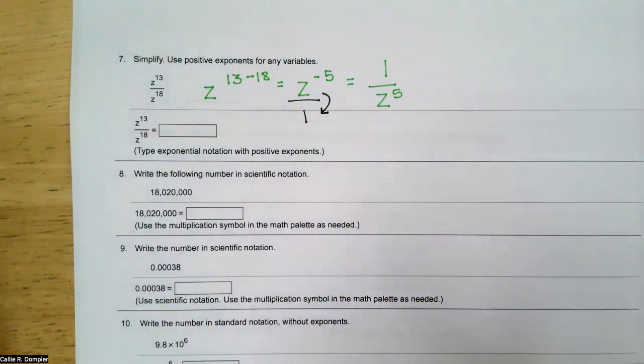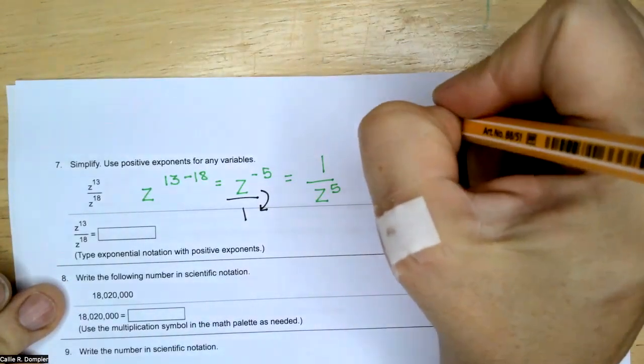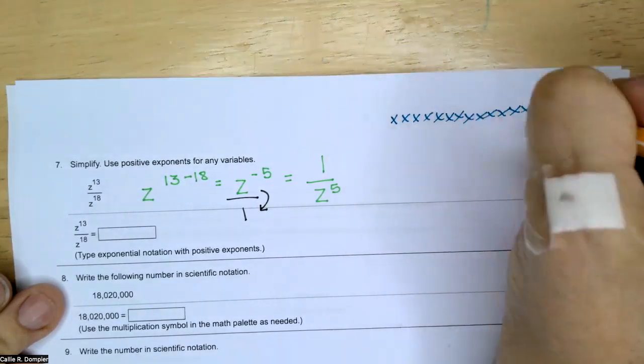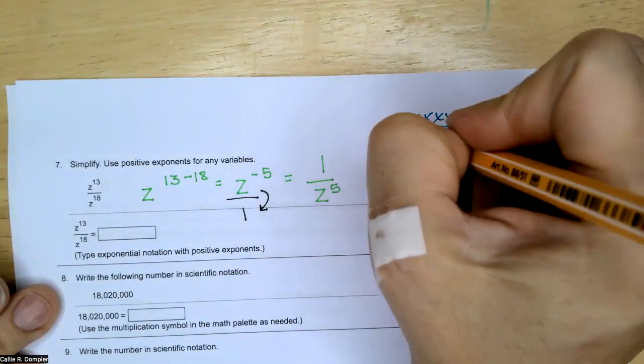Another way to visualize it is there are 13 x's up here. There are 18 down here.